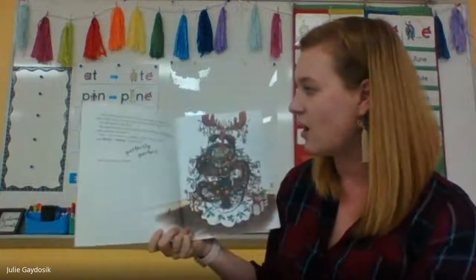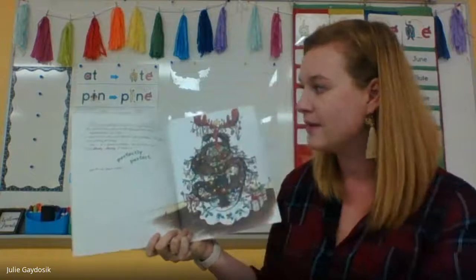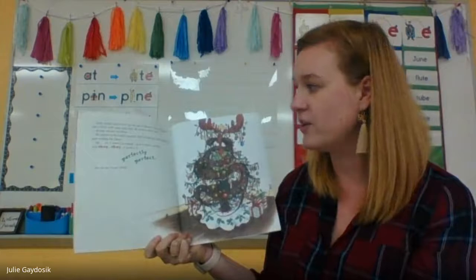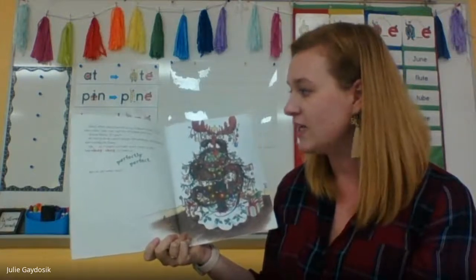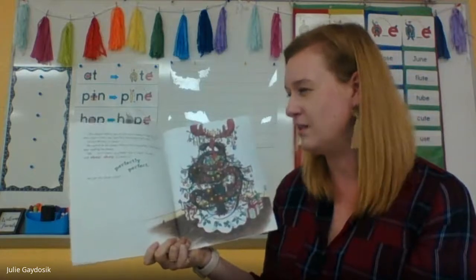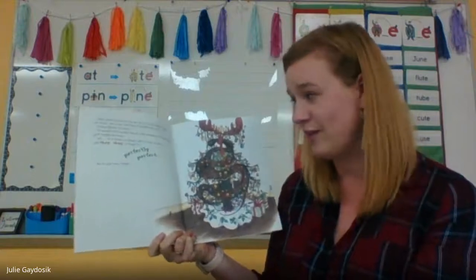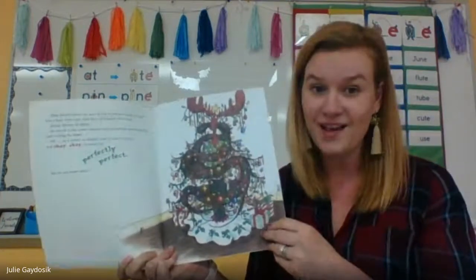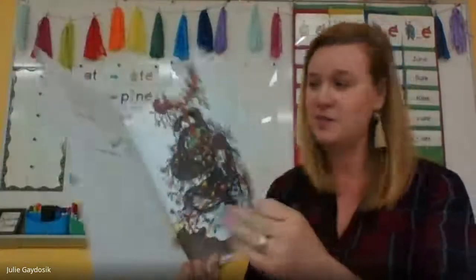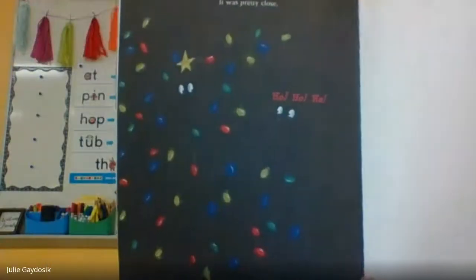Then Junior placed a star on top of Moose's head. He gave him a kiss and a pat, and they all headed off to bed. Except Moose, of course. He stayed in the corner instead, still twinkling and blinking and waiting for Santa. Oh, so it wasn't so simple, and it wasn't so easy, and okay, it wasn't so perfectly perfect. But you know what? That is a cool Christmas tree. It was pretty close. Ho, ho, ho.